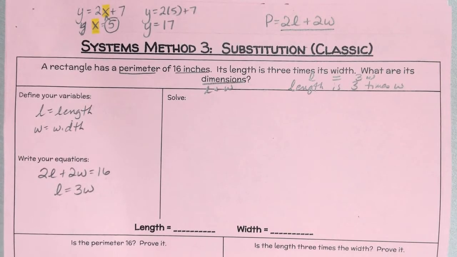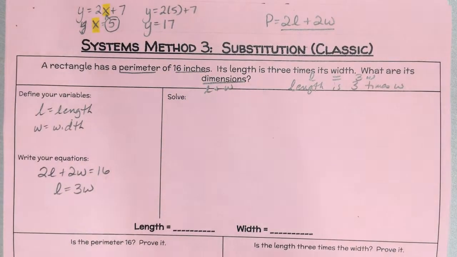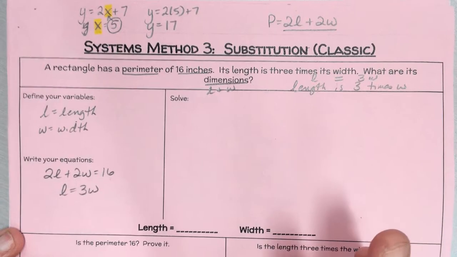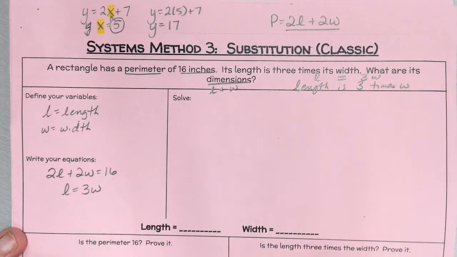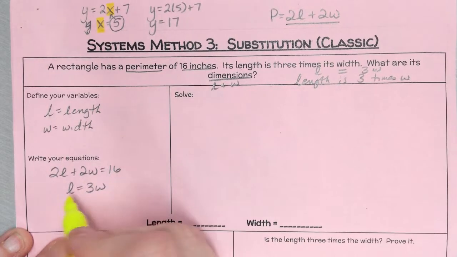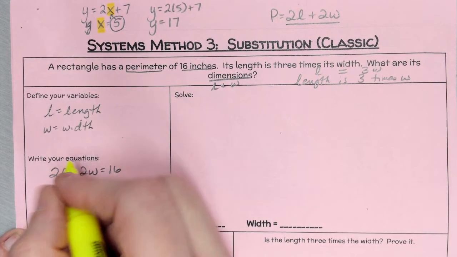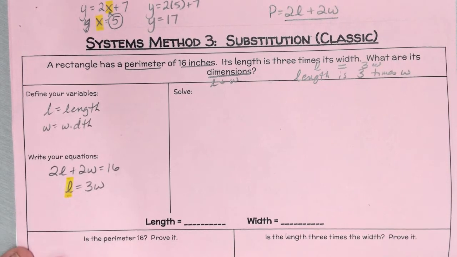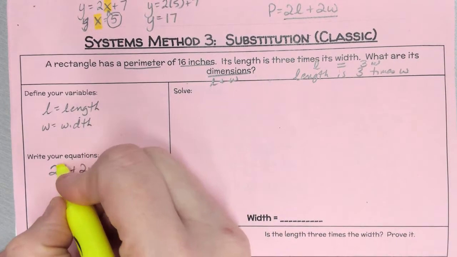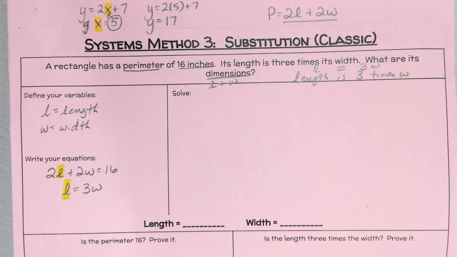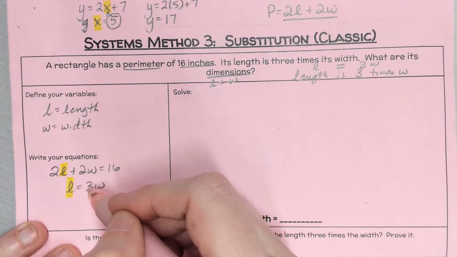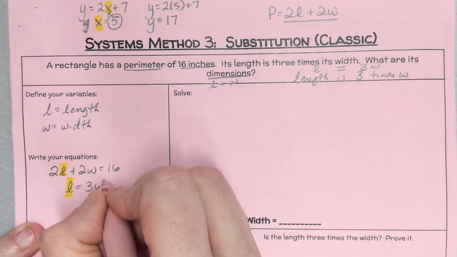All right, so here's what you're going to do. That's right, highlighter. Deal with it. You know I love them. This is what I want to see. If I don't see this highlighting, I'm going to be like, okay. So what you're going to do is, I see that I have a variable by itself. It's L, so I'm going to highlight that L. Then I'm going to go to the other equation, and anywhere I see an L, I'm going to highlight it there too. Okay, so I've highlighted the L that's by itself, and then I'm highlighting it in the other equation too.